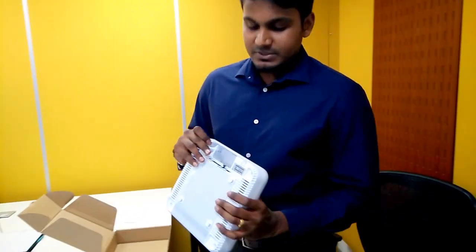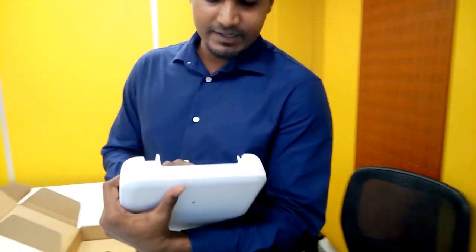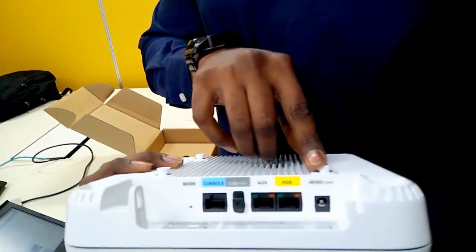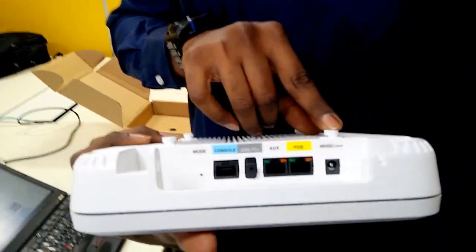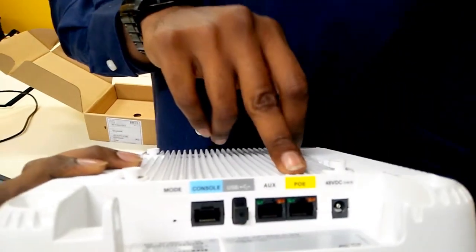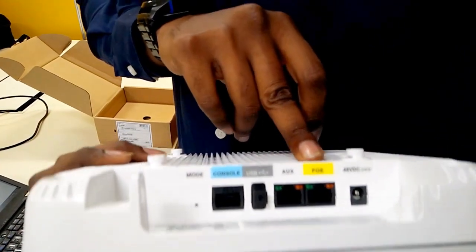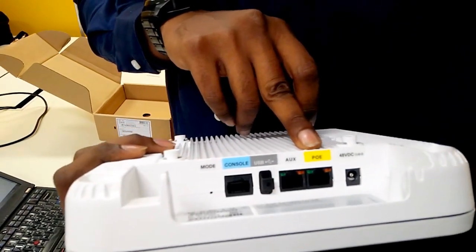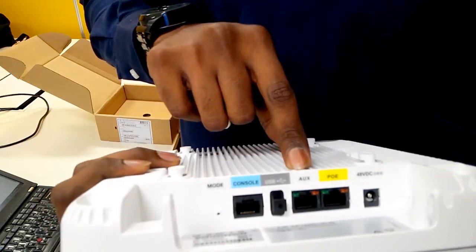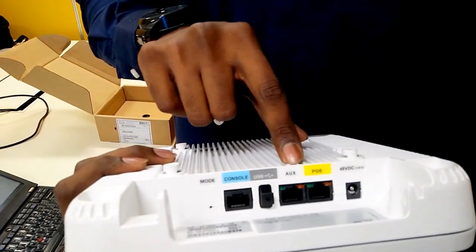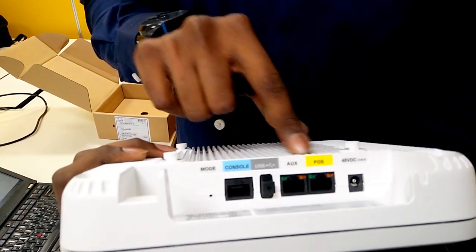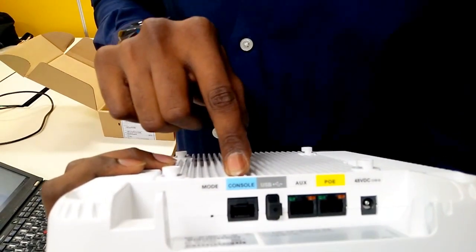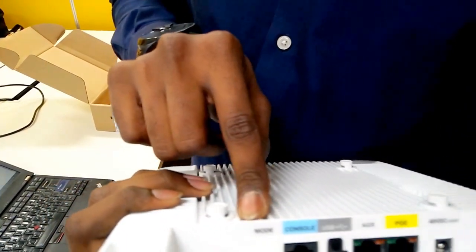Okay, so I'm just unlocking this box, and it has a local power adapter option available, and you also have a PoE option available to power up the access point using PoE, and you also have an aux port. So this is typically to do a LAG between the ports, and you also have a console port, a USB port, and of course the modem port.